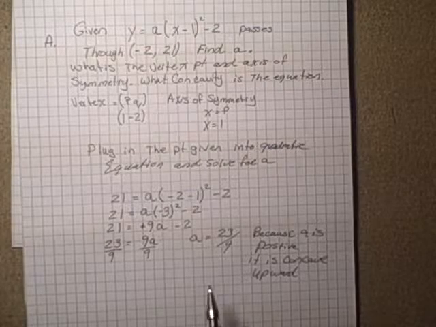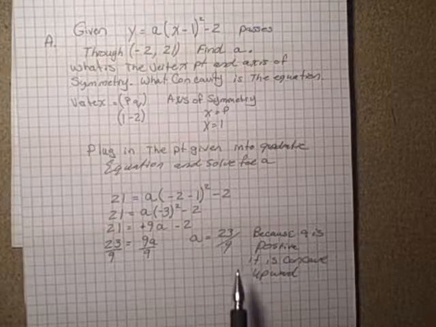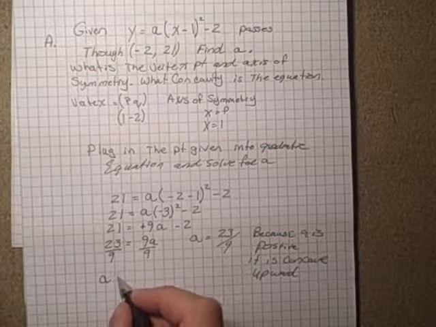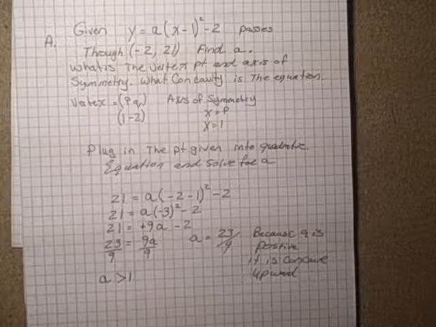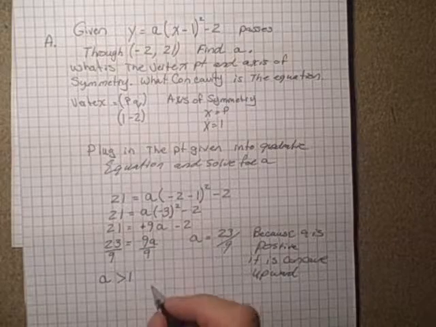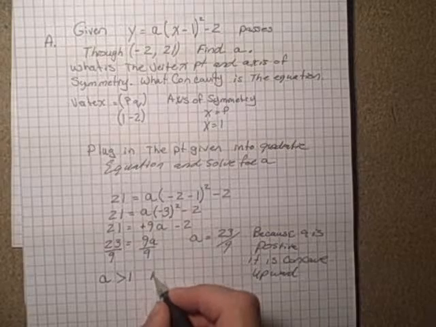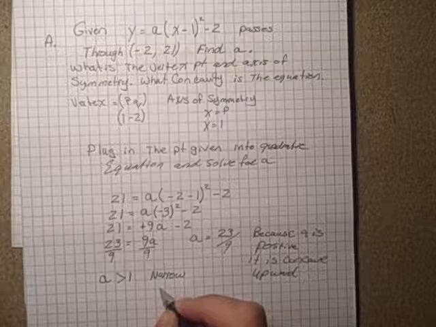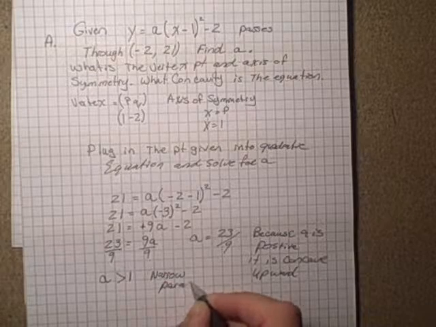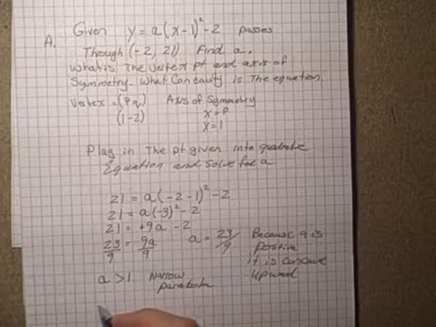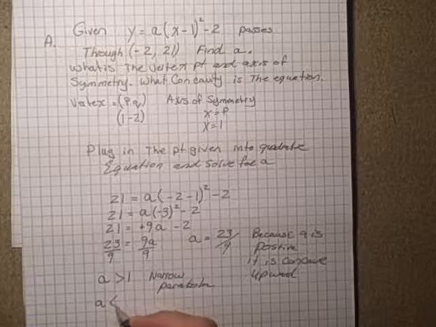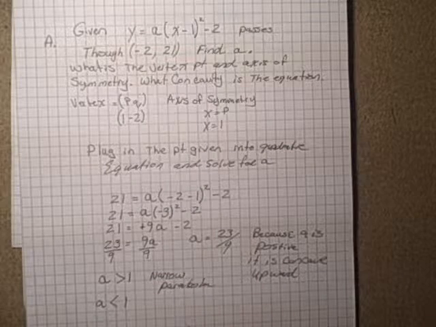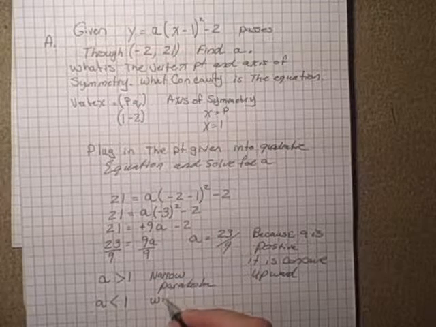The one thing I didn't mention that I'm going to mention now is that whenever you see that a is greater than 1, you have a narrower than normal parabola. If a is less than 1, like a quarter or a half, you're going to get a parabola that is wider than normal.